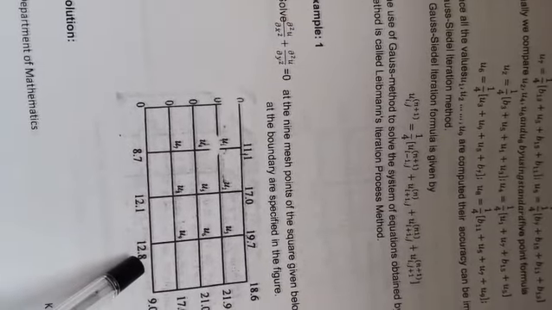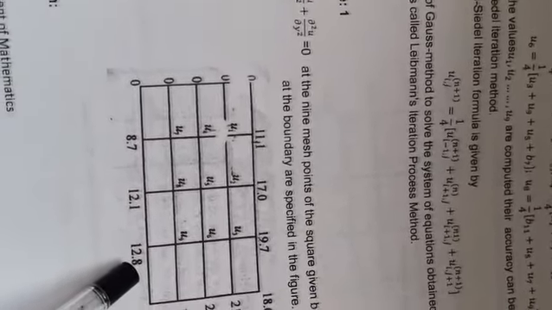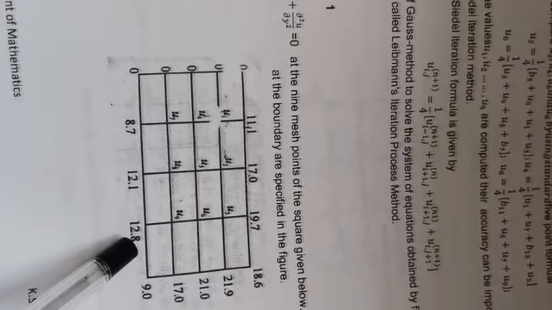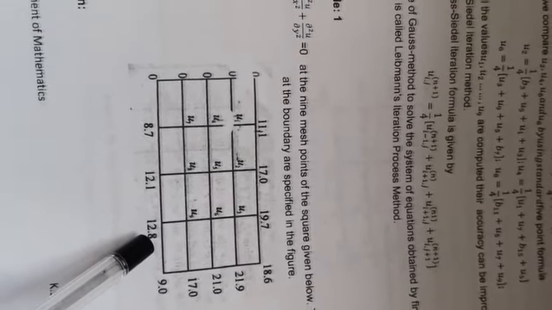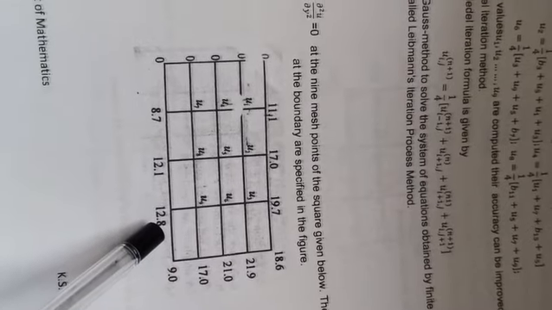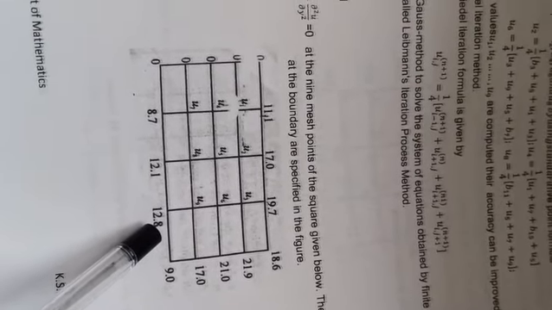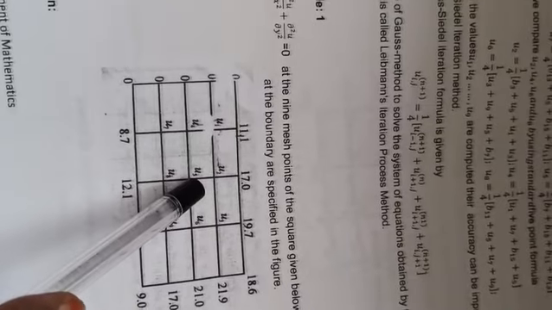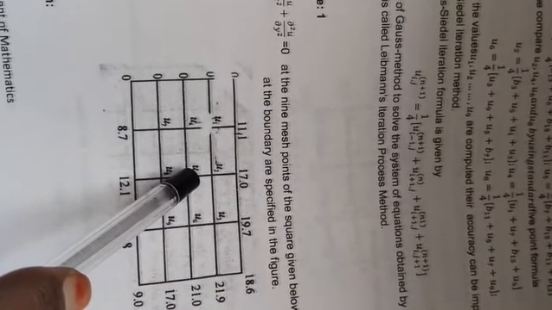Solving this Laplace equation by the Liebmann iteration process, we have two types of formulas. One is the standard 5-point formula, that is SFPF. The other one is the diagonal 5-point formula, that is DFPF. First fix the central value. Here U5 is the central value.